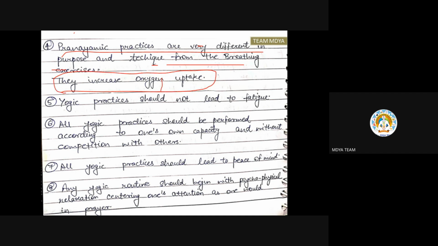Yogic practices should not lead to fatigue. If any activity leads to fatigue while you are doing yoga, then that means you are doing it incorrectly. And if you feel fatigued, then you should do relaxation in shavasana during your yoga practice. After this, the sixth point is that all yogic practices should be performed according to one's own capacity and without competition with others.